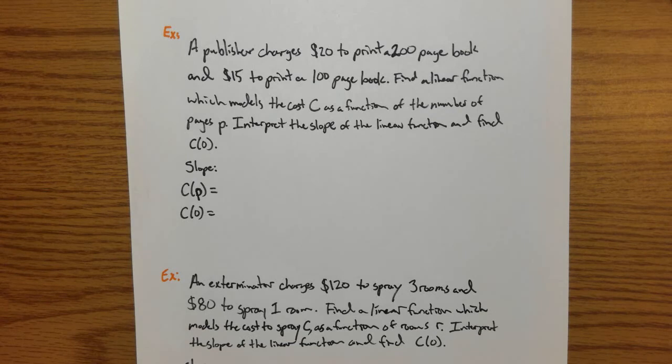A publisher charges $20 to print a 200-page book and $15 to print a 100-page book. Find a linear function which models the cost c as a function of the number of pages p. Interpret the slope of the linear function and find c of 0.